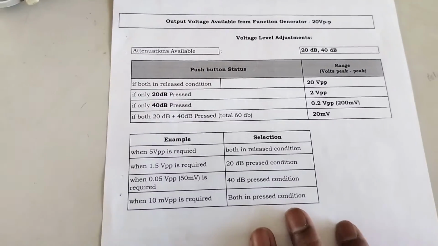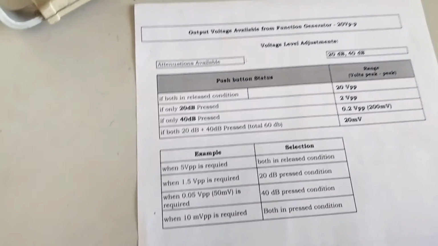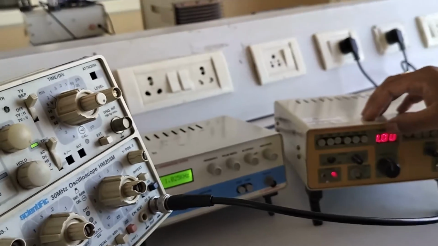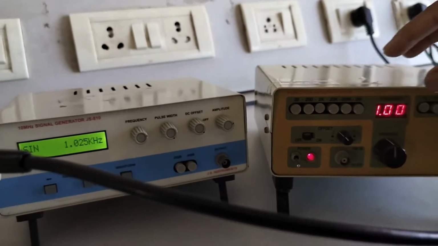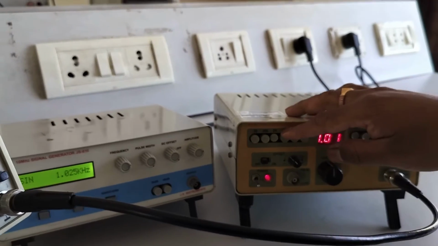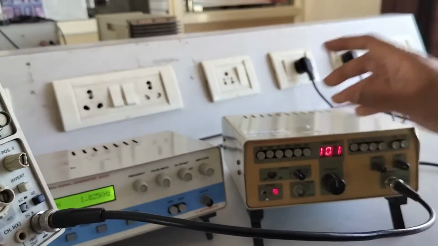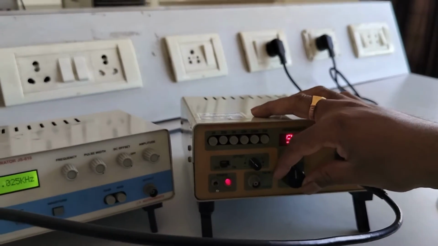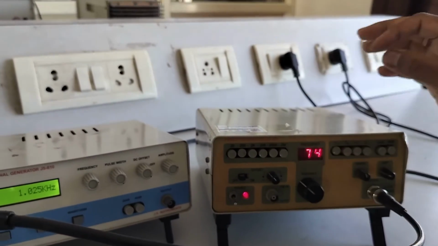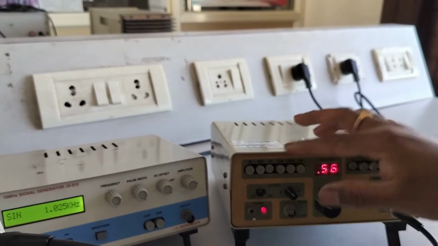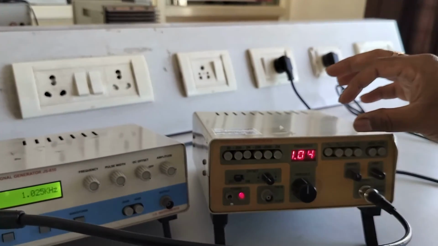And about the other knobs, frequency adjustment is very simple, not as tough as amplitude adjustment. It is very easy. Just press the push button by observing the range. Suppose you want 100 Hertz, go to the 200 range and adjust these knobs. Maximum will be 200 and half of that will be 100. Or if you want 50 Hz, you can change these knobs. Suppose you want 2 kilohertz, go for the 2 kilohertz range.